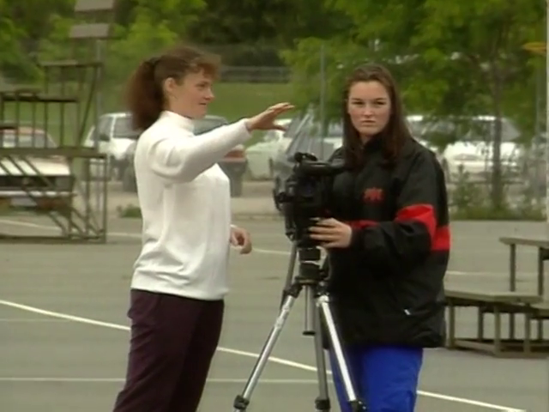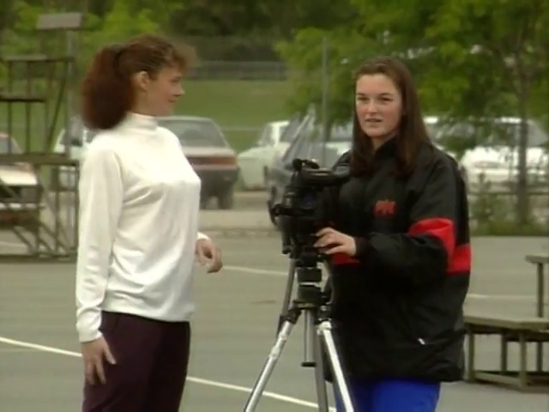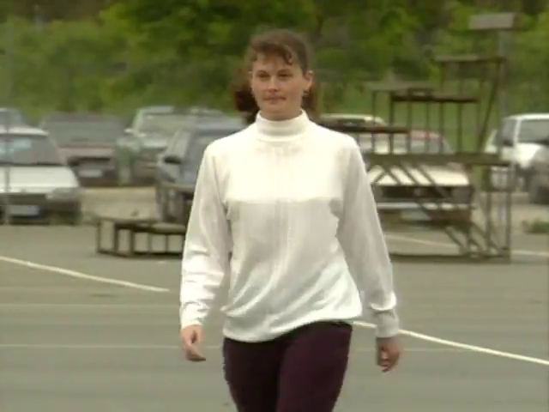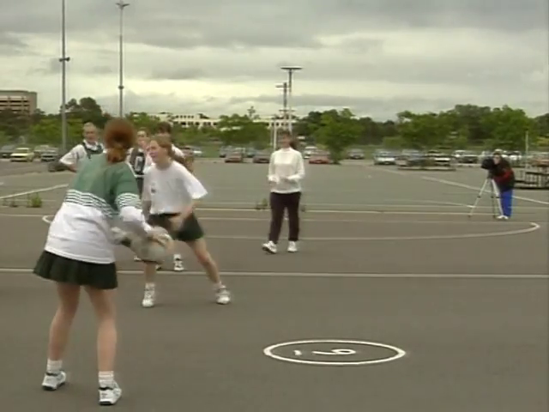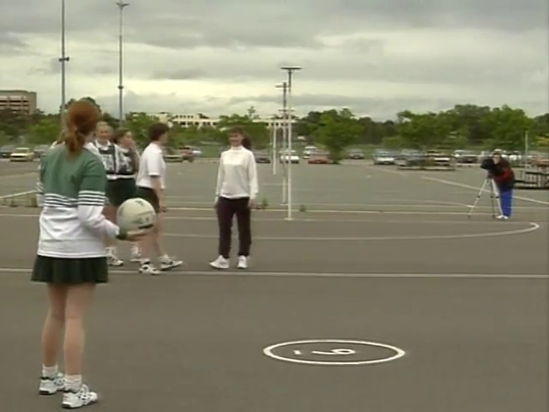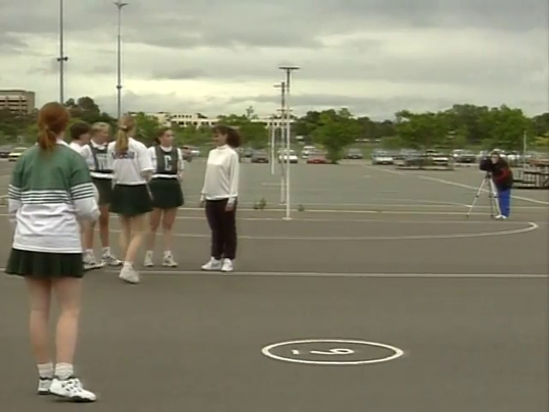The first step is to record one of your coaching sessions. You'll need to get hold of a camera and somebody to operate the camera. You'll also need to decide how to record the session, where to put the camera and what to show.